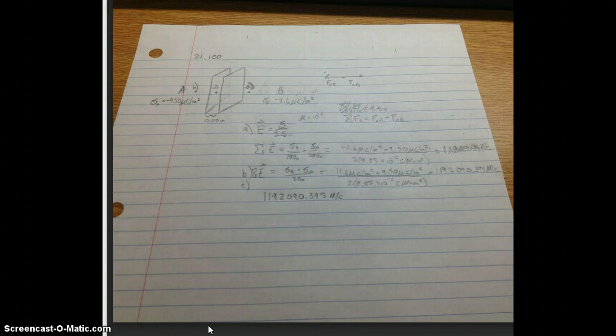So I had 11.6 microcoulombs per meter squared minus 9.5 microcoulombs per meter squared, over 2 times, I looked up the epsilon constant, which was 8.85 times 10 to the negative 12 coulombs squared per newton meter squared. And then I multiplied the two values on top by 10 to the negative 6 since they're microcoulombs per meter squared, and I got the total 118,644.06 newtons per coulomb. And this, I said, was directed to the left because the charge on the right plate, or plate B, was larger than plate A, directing the field to the left, since it was the net larger one.